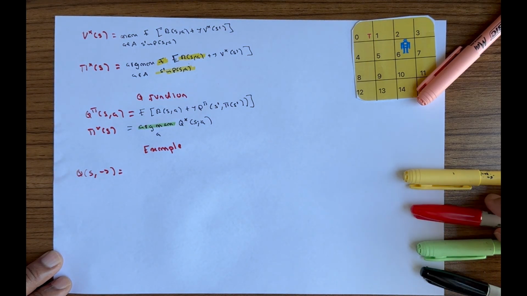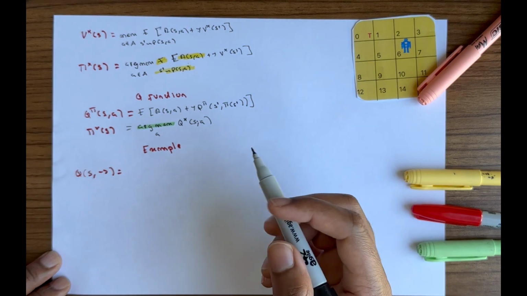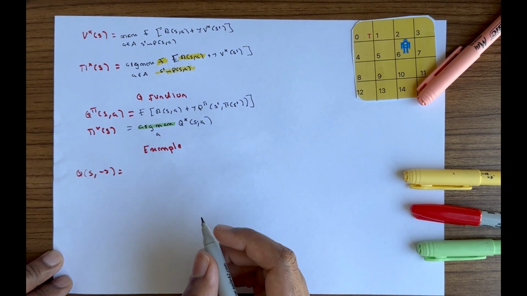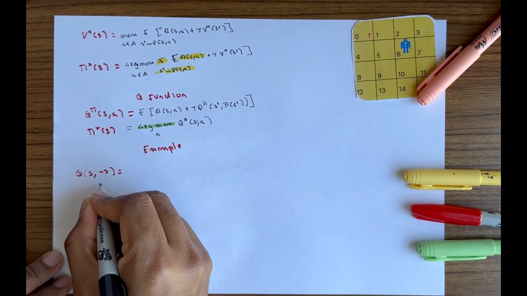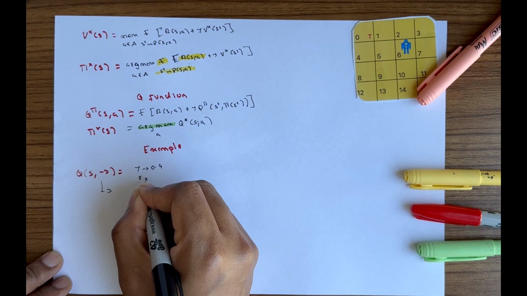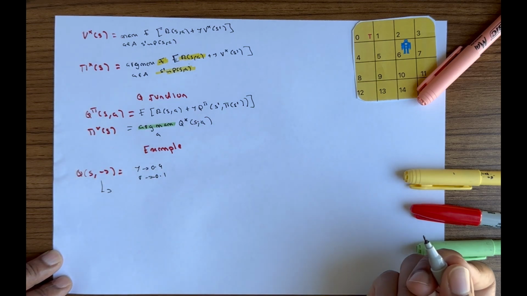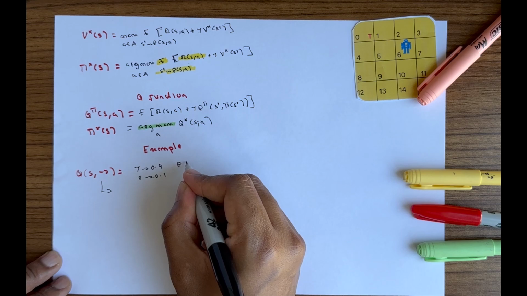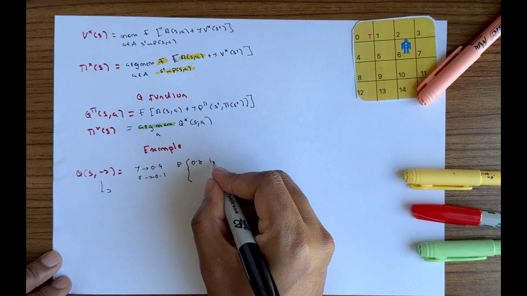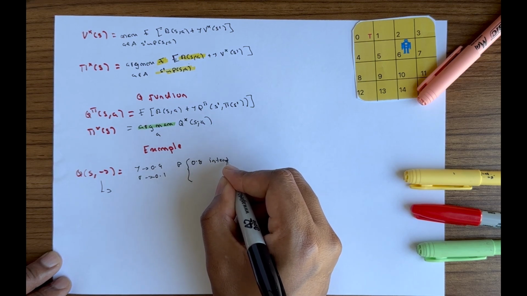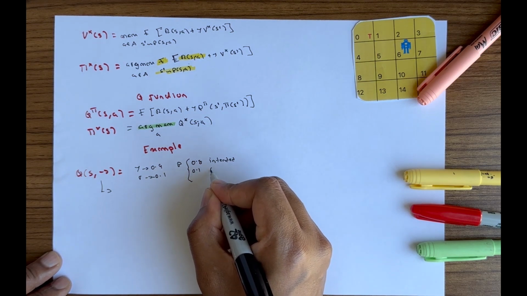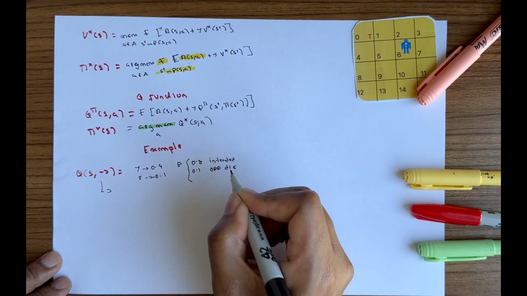And for this example, I will be using a stochastic environment just to make it a bit more realistic. So let's say gamma will be 0.9, the reward signal for any action is minus 0.1 for simplicity, and the probability for the stochastic environment is going to be 0.8 for the intended state, 0.1 for each opposite direction.